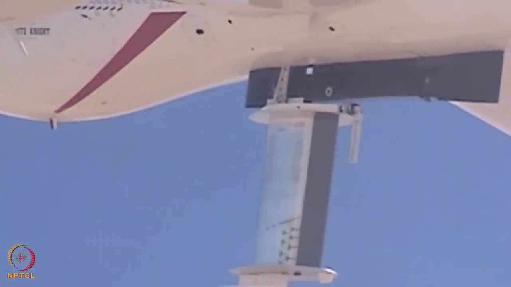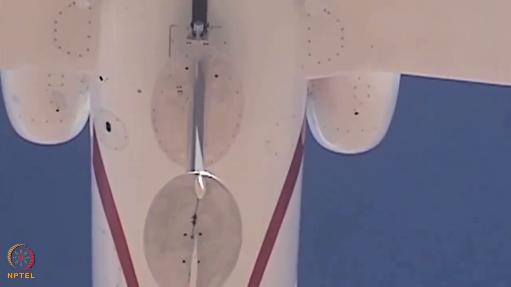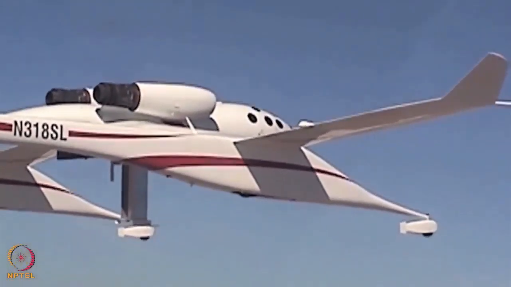So you have this aircraft flying out of Mojave Desert at whatever 110 degrees Fahrenheit, soaking all the heat, and a few minutes later it's up at 55,000 feet and experiencing minus 40 or minus 50 degrees temperature. So the temperature changes, and how the material is going to react and how the actuator is going to react, is something we wanted to test out.